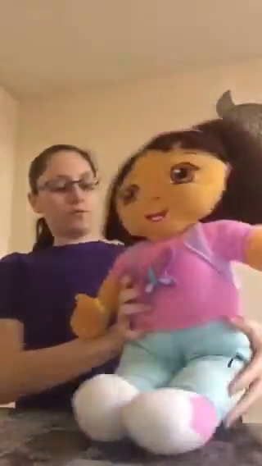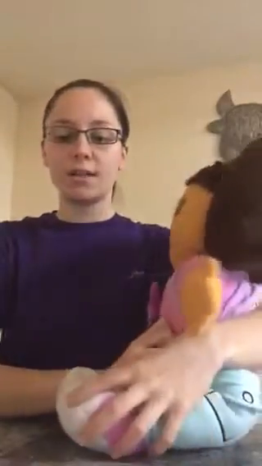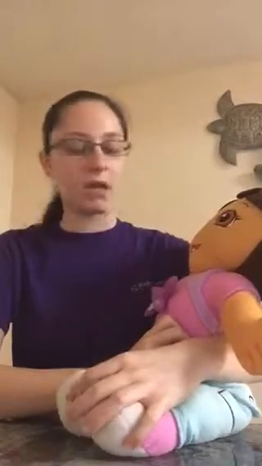Last, I'm going to assess the genitalia. When you're assessing the genitalia, you're basically looking for any abnormalities such as redness, discharge. You want to make sure that the skin is intact and that there's no tenderness around the area. For males, you want to look for the presence of any inguinal hernias.